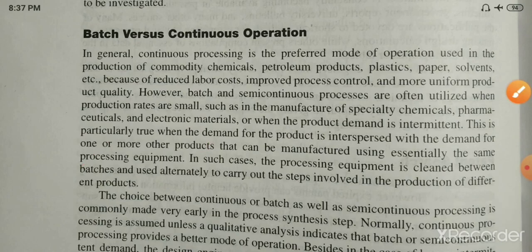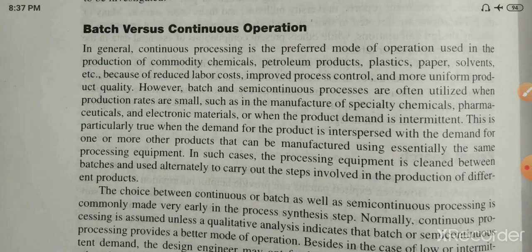Again, repeated: in general, continuous processing is the preferred mode of operation used in the production of commodity chemicals, petroleum products, plastics, paper, solvents, etc., because of the reduced labor cost, improved process control and more uniform product quality. However, the batch and semi-continuous processes are often utilized when production rates are small, such as in the manufacture of specialty chemicals or pharmaceutical and electronic materials, or when the product demand is intermittent. This is particularly true when the demand for the product is interfaced with the demand for one or more other products that can be manufactured using essentially the same equipment.